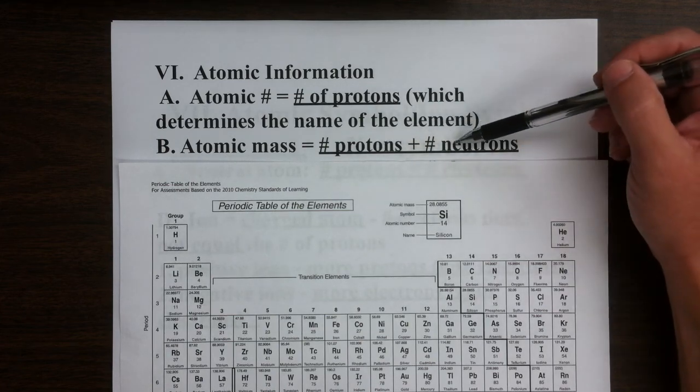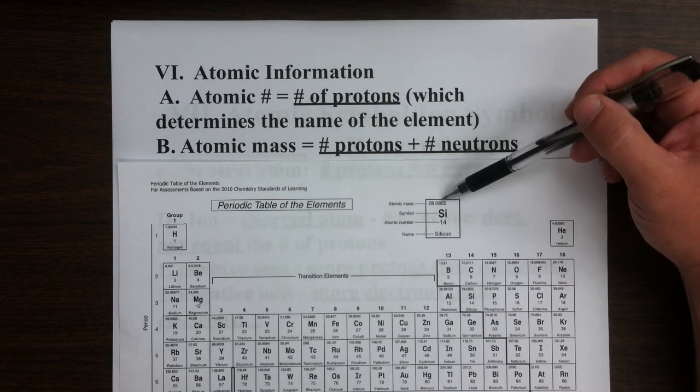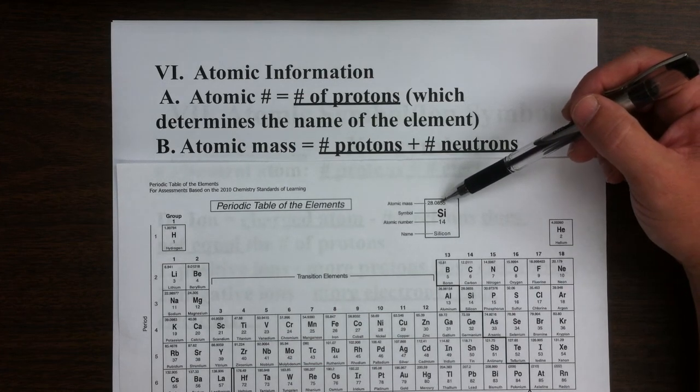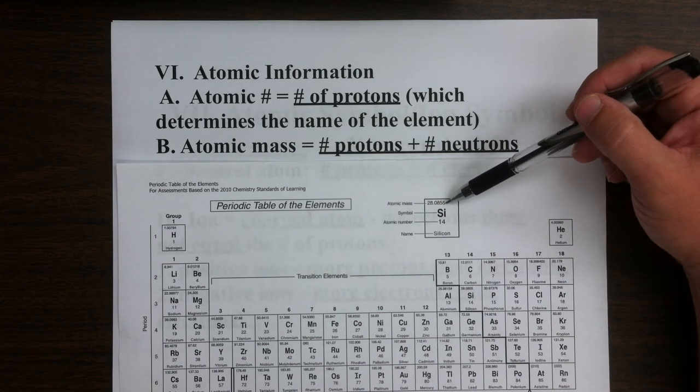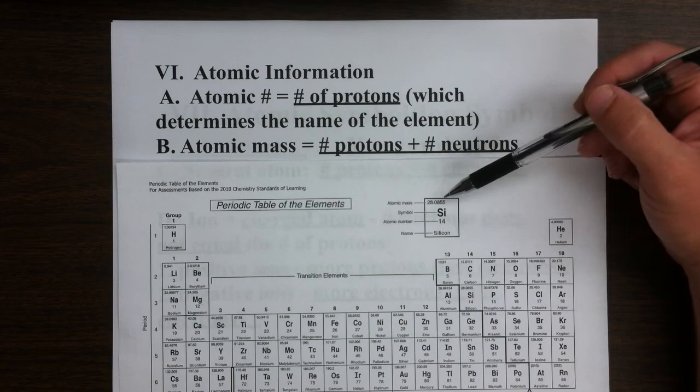Now we'll be dealing with whole numbers for the most part because we'll be looking at single atoms. But when you take into account all of the atoms that exist for particular elements, you'll see that they end up with a decimal. And this is called the weighted average mass, and we'll get into why this occurs a little later on.